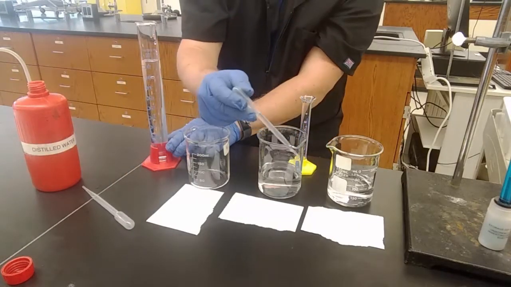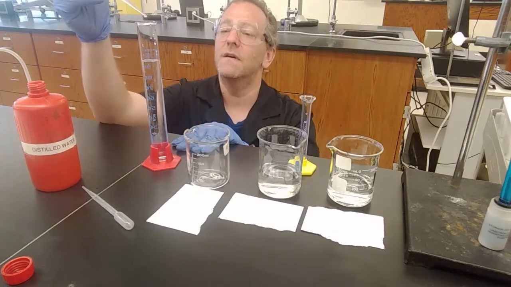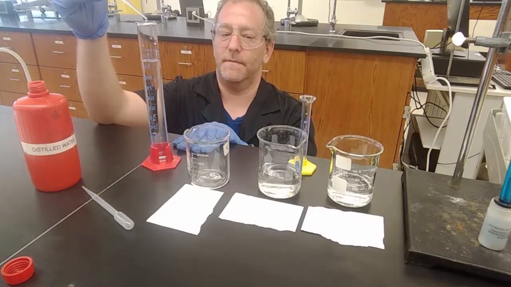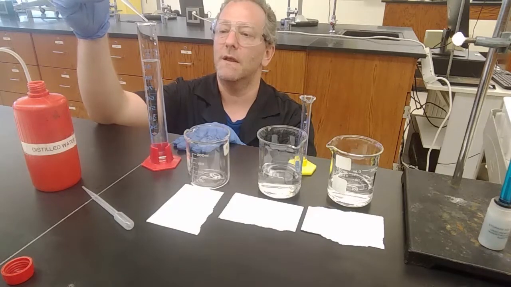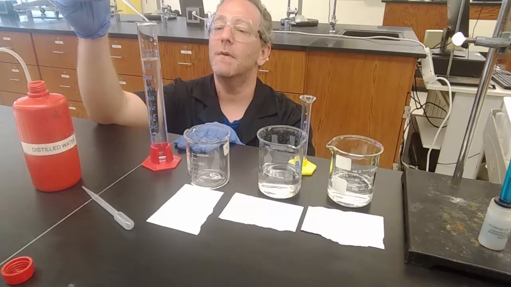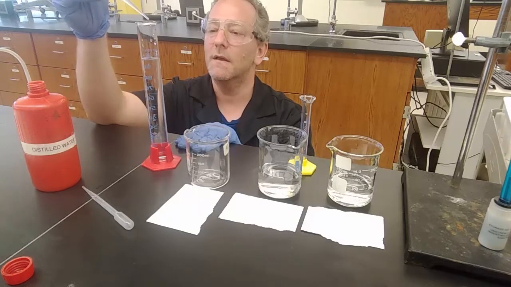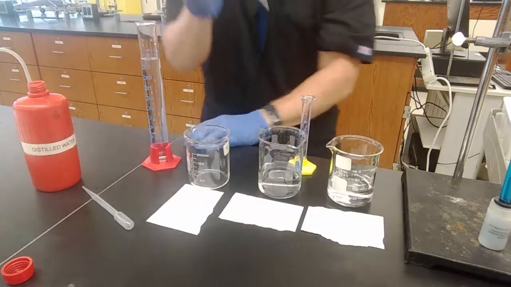And exactly 1 milliliter of number 1 to make number 3. 20 drops is considered a milliliter, but I want to use my precision measuring device here to get it really exactly, rather than just guessing.